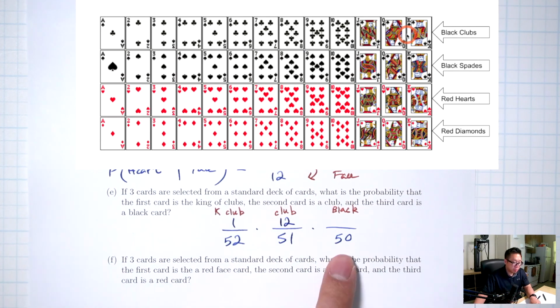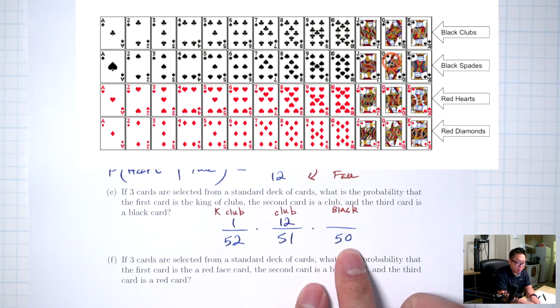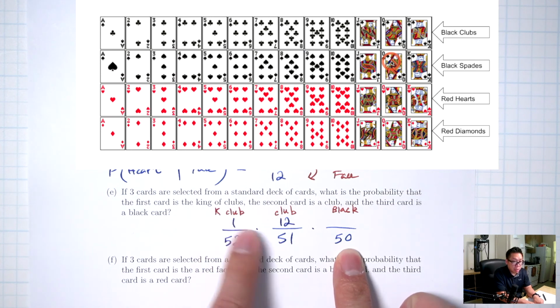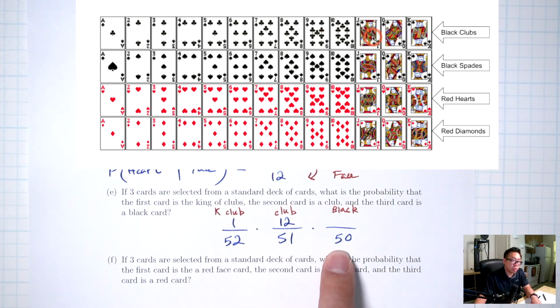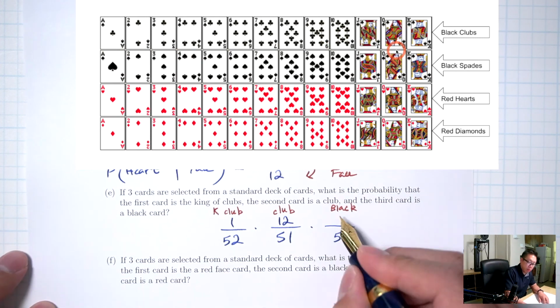Third blank. Black. How many cards are black? So blacks would be first 2 rows. So each row is 13. That's 26 total. And now you have to think, do you have to reduce? Have you used any black cards yet? You used a king club. King club is black. Second blank, you used a club, which is also black. So you actually have used two black cards already, which means you have to reduce by 2. So the total was 26. You have to reduce by 2, which means you're down to 24.